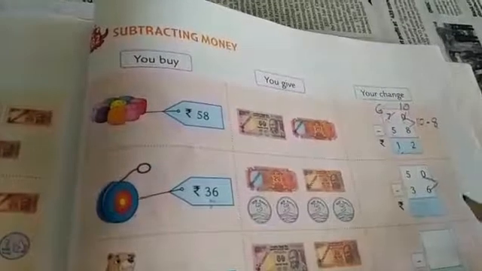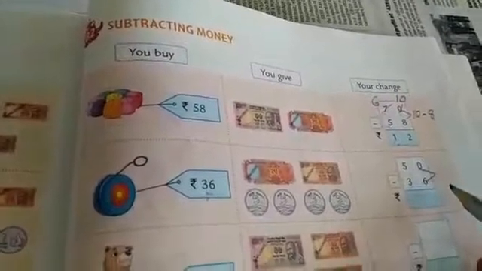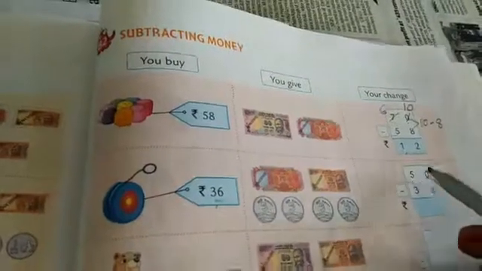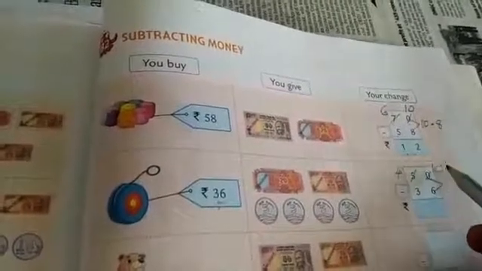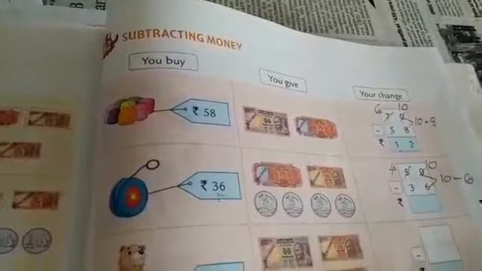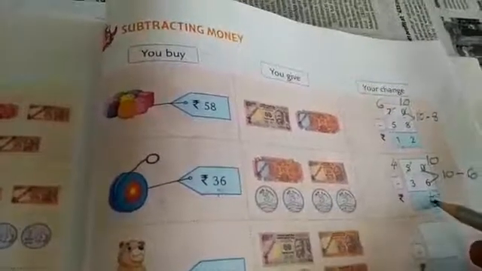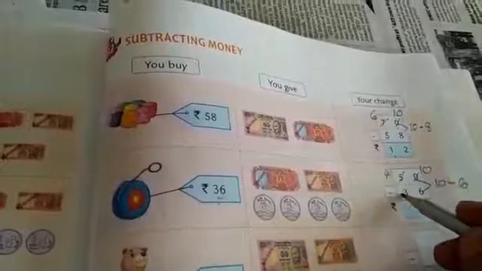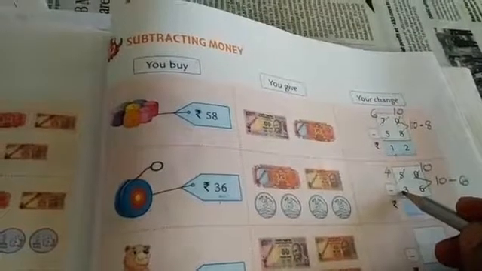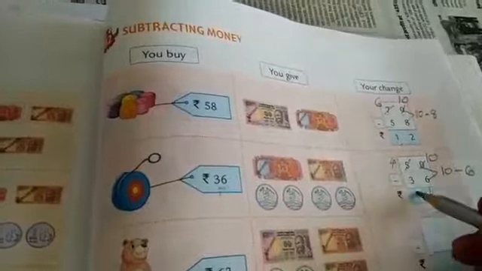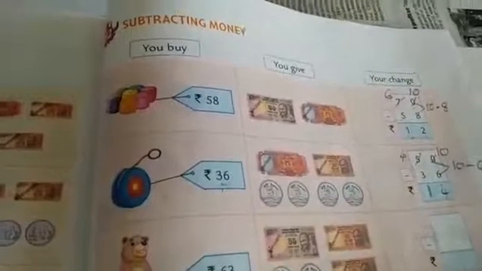0 minus 6. Can you subtract 6 from 0? Is it possible? 0 is not enough to give 6. So, what do you do? Borrow from 5. 5 becomes 4 and the 0 becomes 10. Then subtract 10 minus 6. What is 10 minus 6? From 10 you take away 6. The answer is 4. And 4 minus 3. 4 and 3 are nearest numbers. 4 comes after 3. So the difference is 1. So you get a balance of 14 rupees.